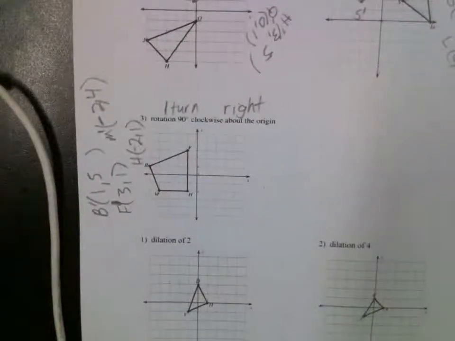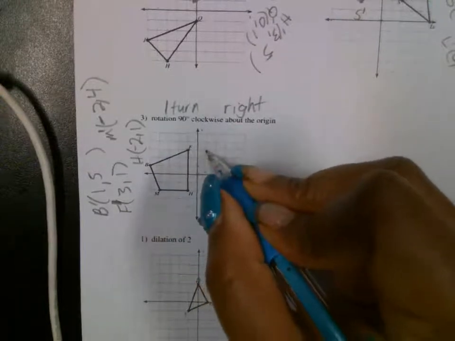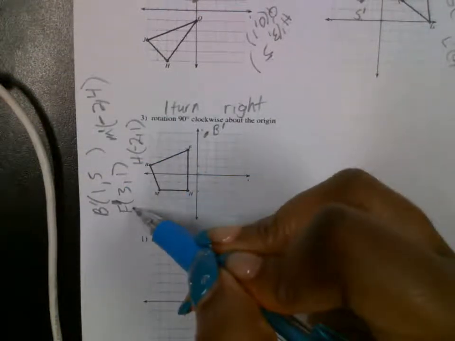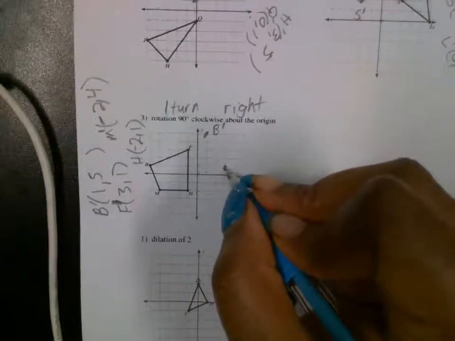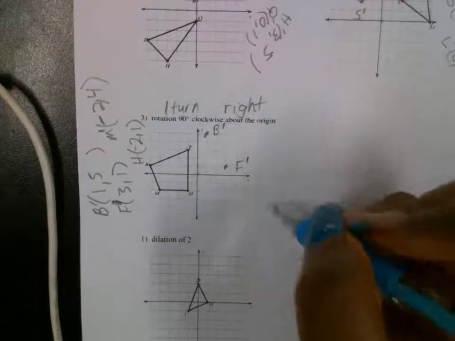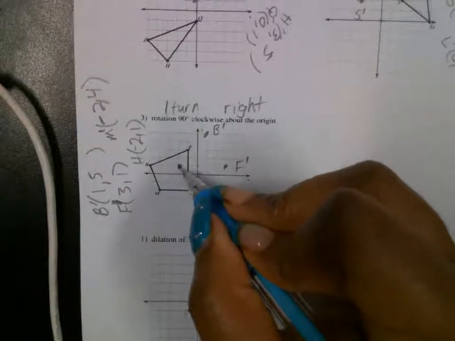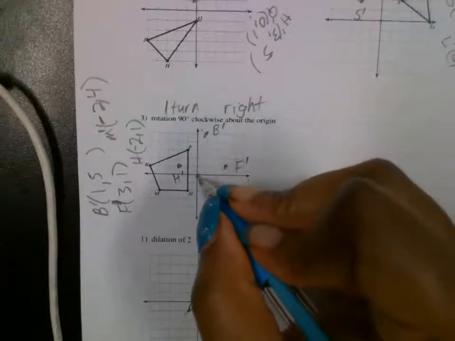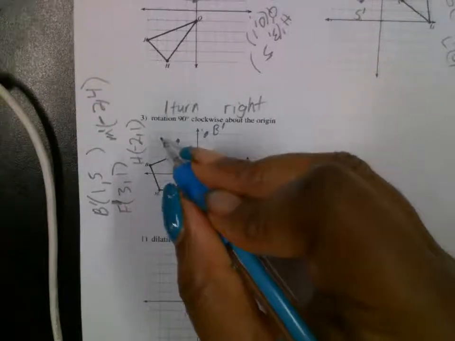Turn your paper back the correct way. And let's graph these points. So you have 1, 5, over 1 up 1, 2, 3, 4, 5. B prime. F prime is 3, 1. 1, 2, 3, and 1. This is F prime. H is negative 2, 1, 2, and up 1. This is H prime. And M is negative 2, 1, 2, and up 1, 2, 3, 4. This is M prime.